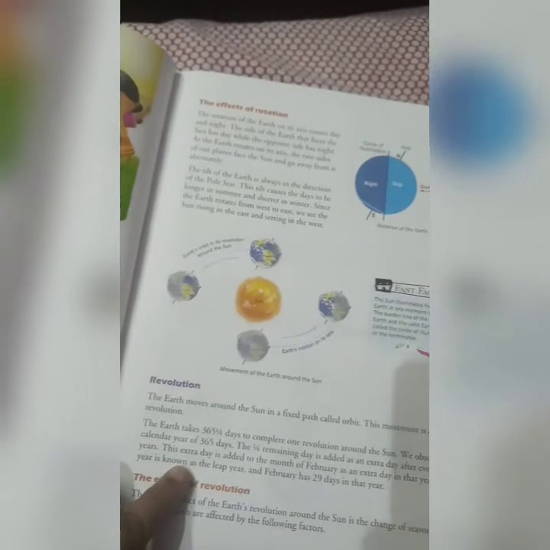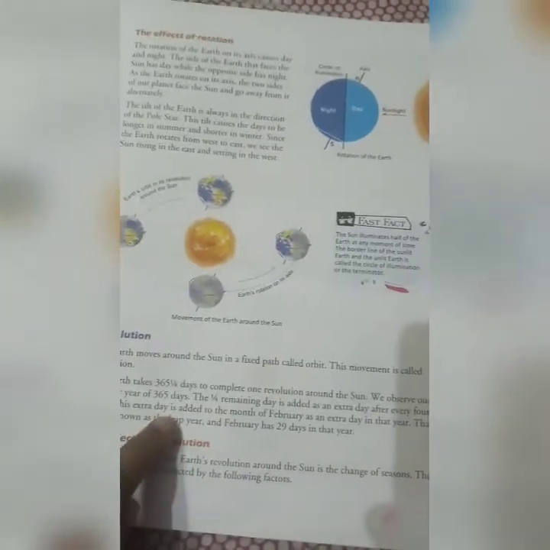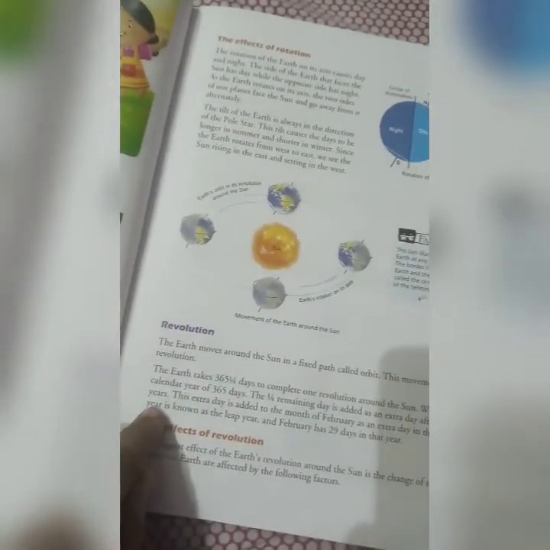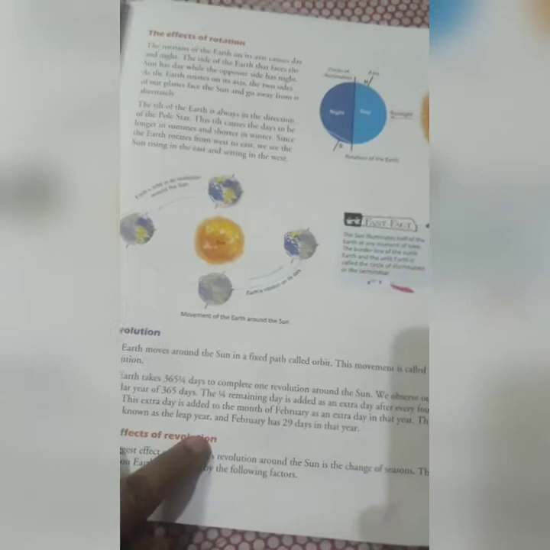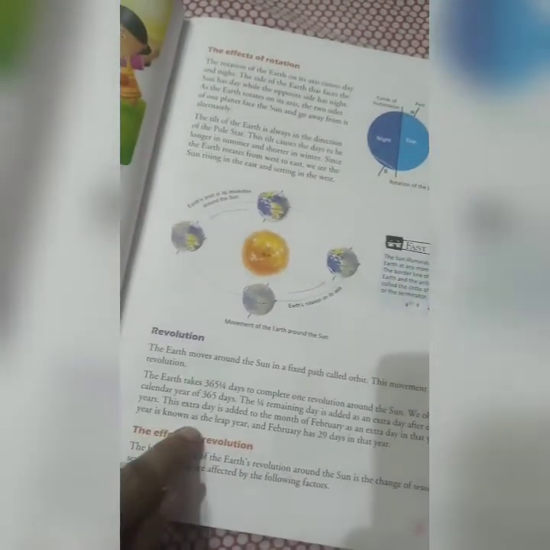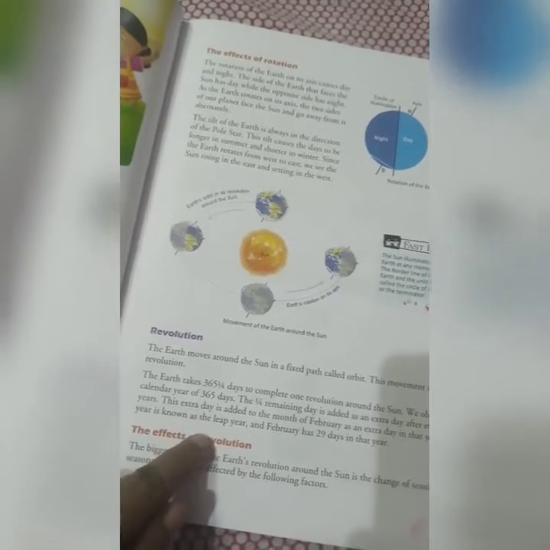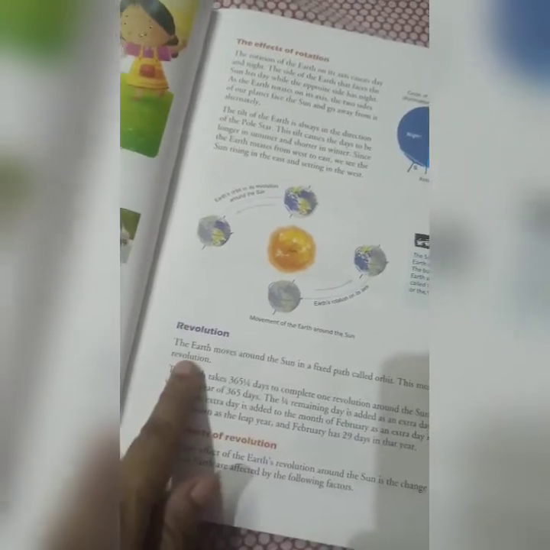The earth takes 365 and 1/4 days to complete one revolution around the sun. How many days does it take? 365 and 1/4. 365 means the whole year. We observe our calendar year of 365 days. The 1/4 remaining day is added as an extra day after every 4 years. And where is it added? This extra day is added to the month of February in that year. That year is known as the leap year, and February has 29 days in that year. We know that February has 28 days, but after every 4 years there is a leap year and we have 29 days.